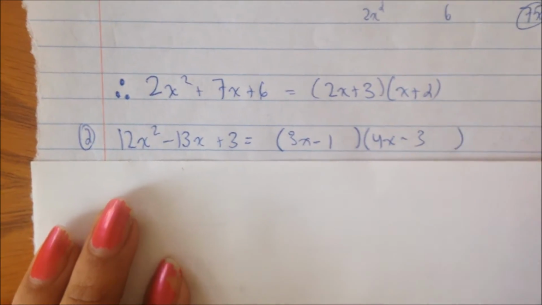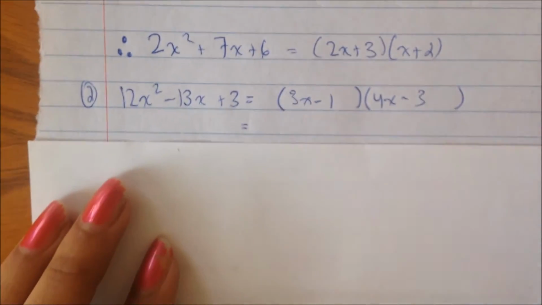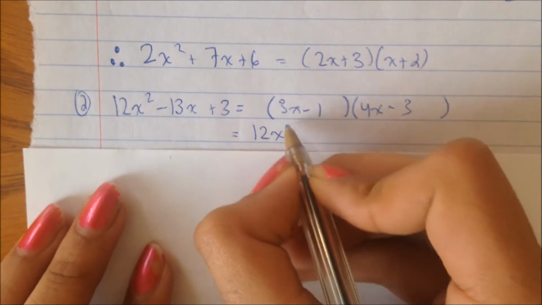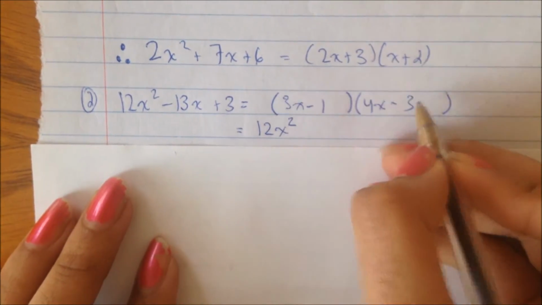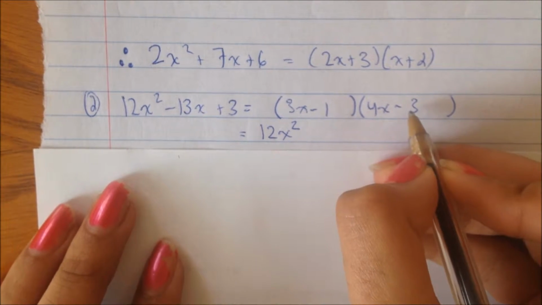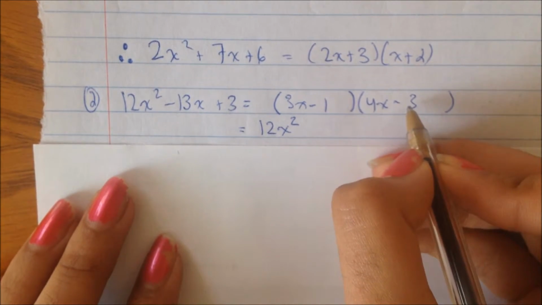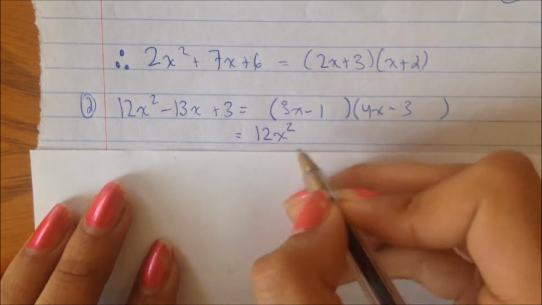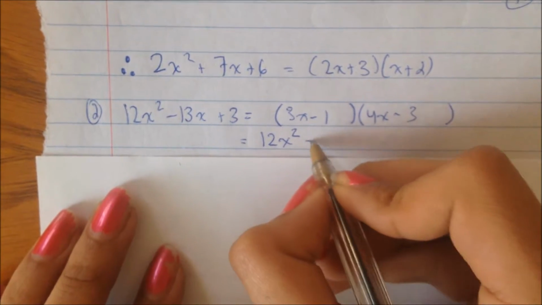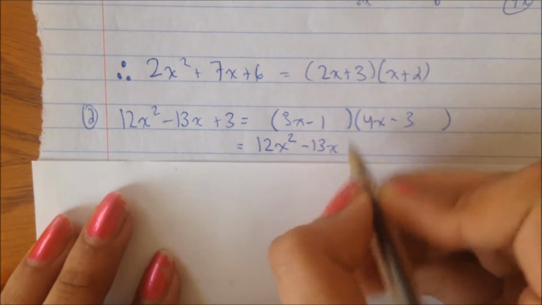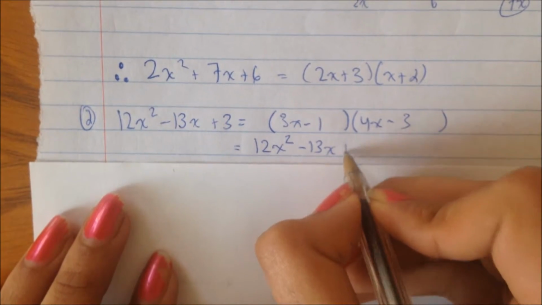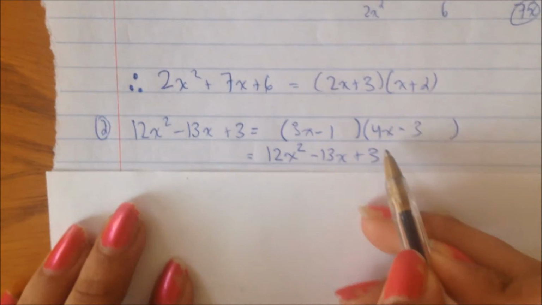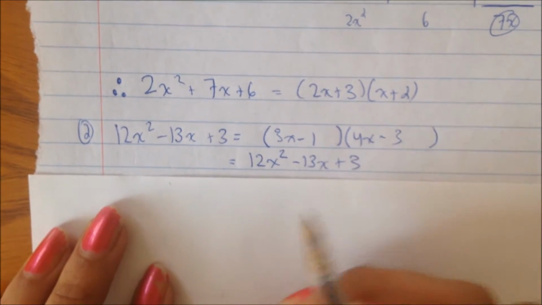Let's expand this to see if our answer is right. 3x times 4x is 12x squared. Negative 3 times 3x is negative 9x. Negative 1 times 4x is negative 4x. If you combine those two like terms, you will get negative 13x. Negative 1 times negative 3 is plus 3. Now we know that our final factored form is right, because we get the same answer when we expand.